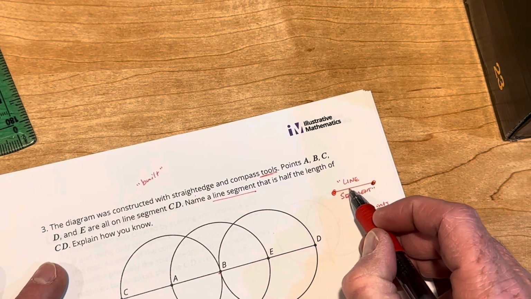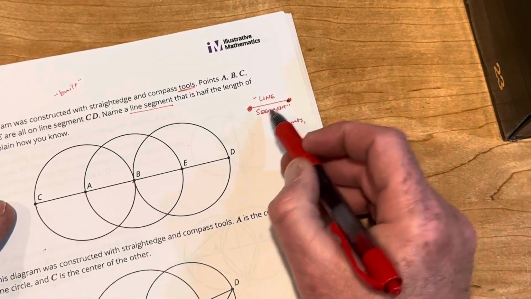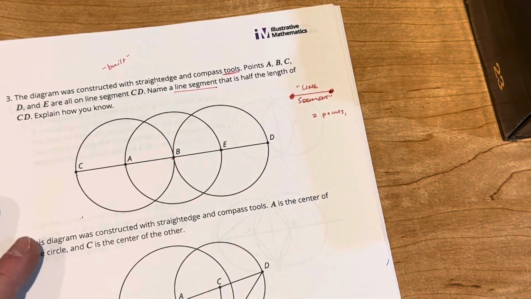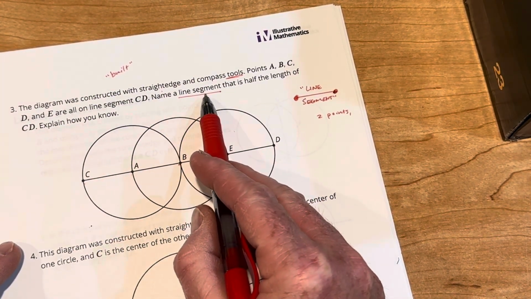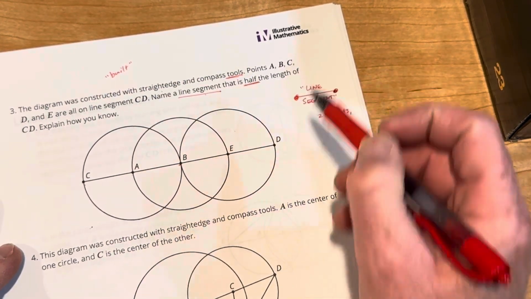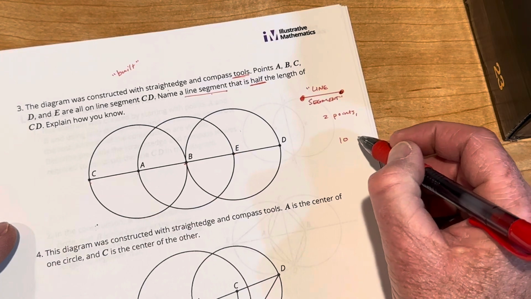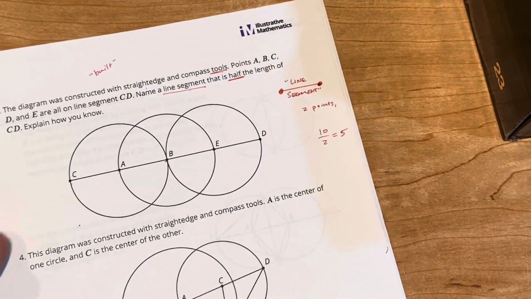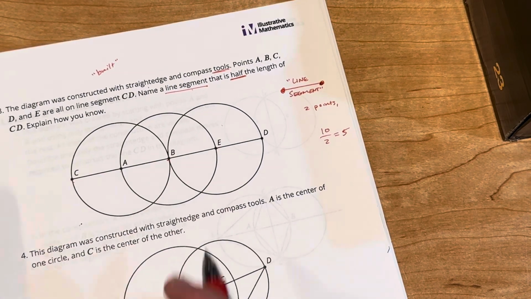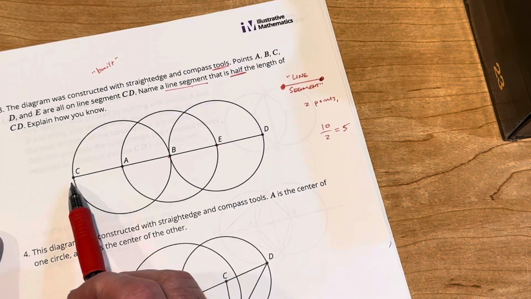And then this line, starting, ending point. Okay, so 2 points, and then there's basically a line in between them. Okay, so your job is to name a line segment that is half. What does half mean? It's like half of 10, 10 divided by 2 is 5, right? Okay, so name a line segment that is half the length of this one.